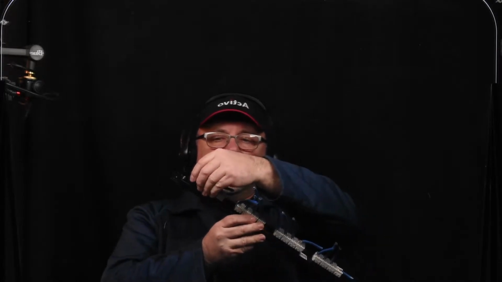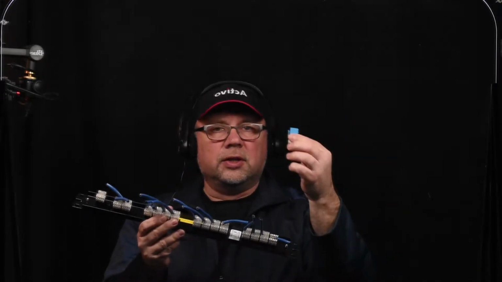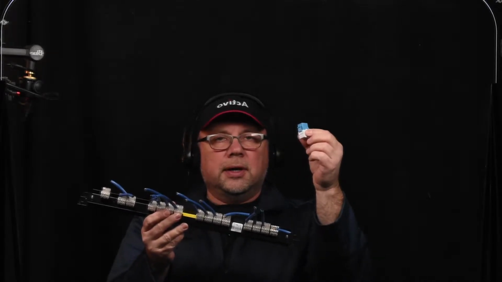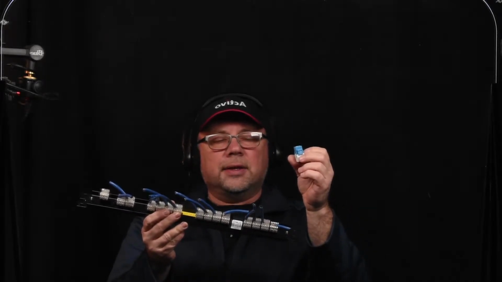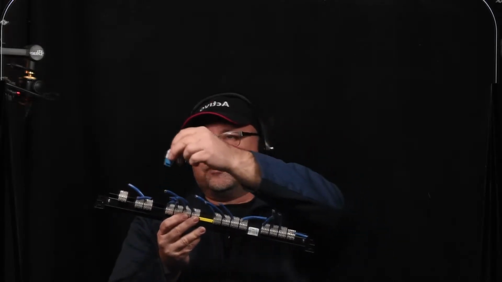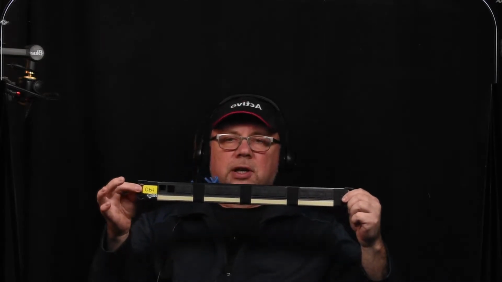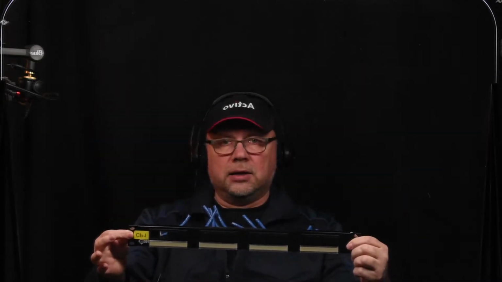Okay, so here is the loaded, and the unloaded. What you do is you terminate the jacks on a cable, and you get them to be a certain length, and then you're going to insert those into the ports, and then you're going to mount that faceplate onto the rack location.